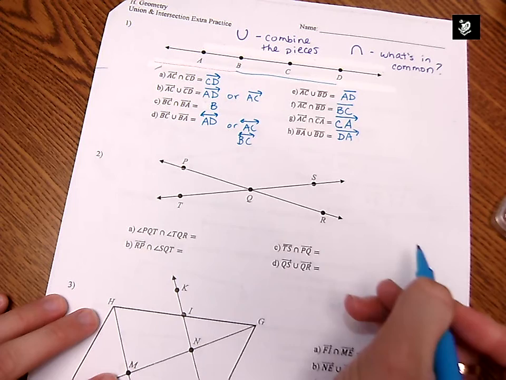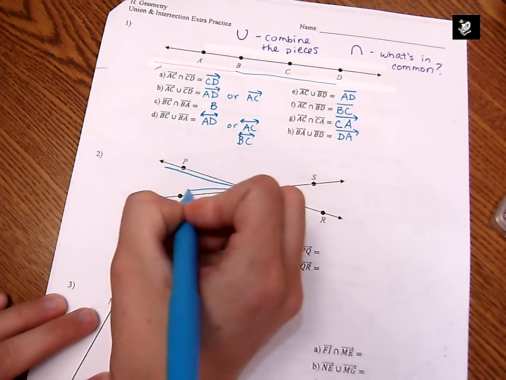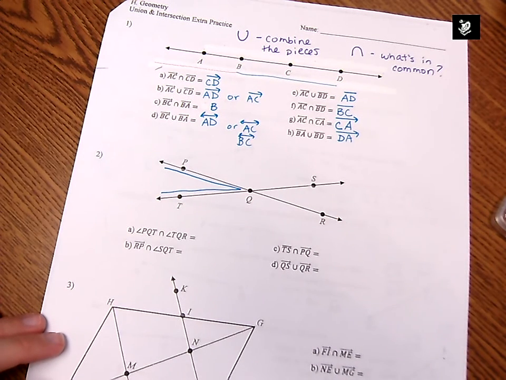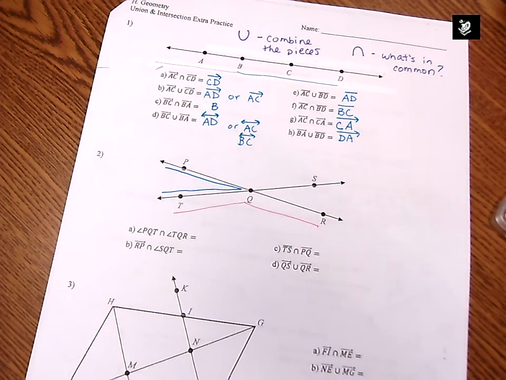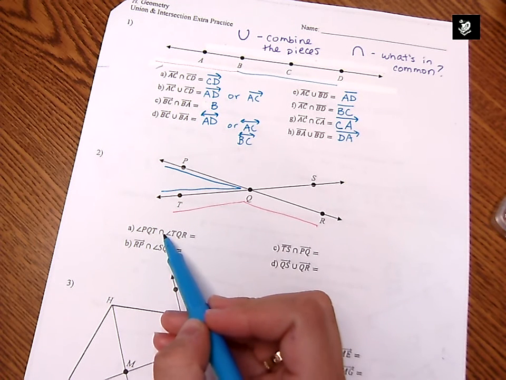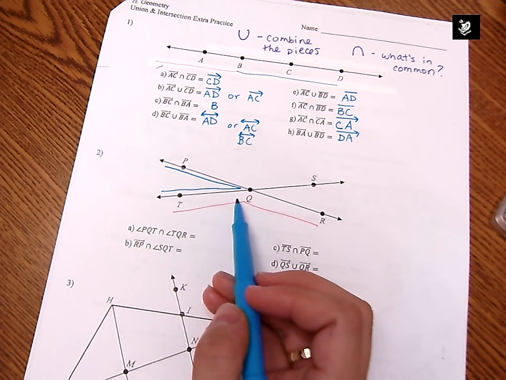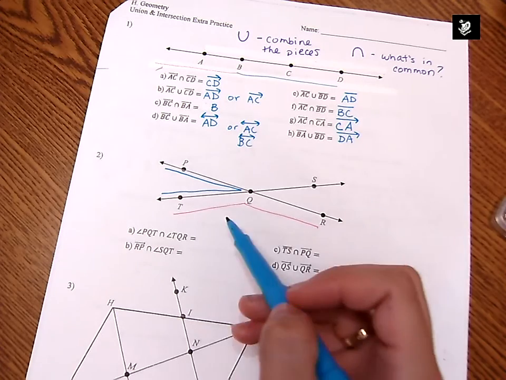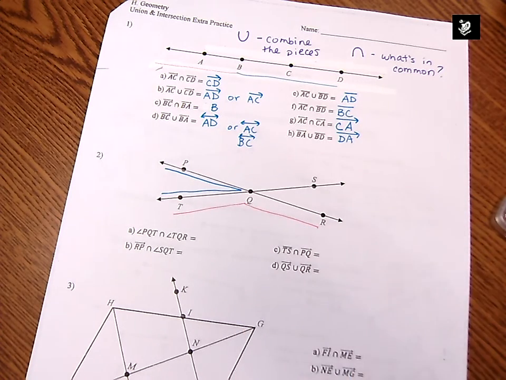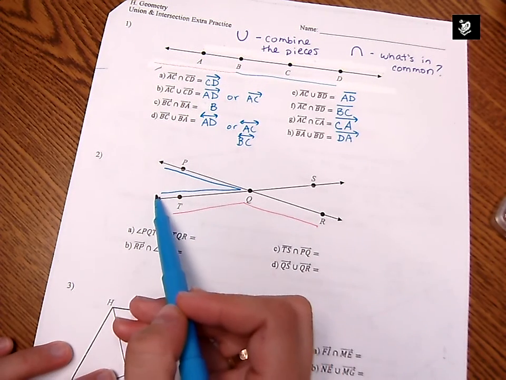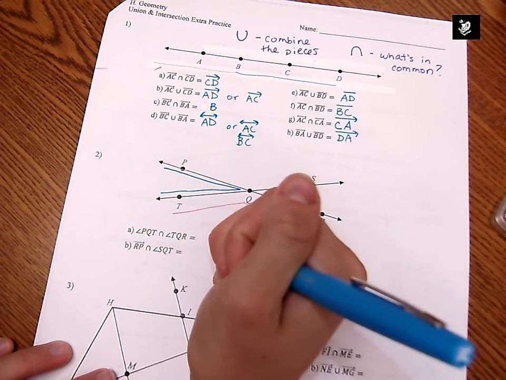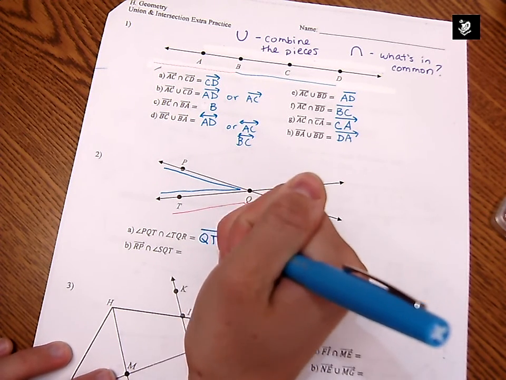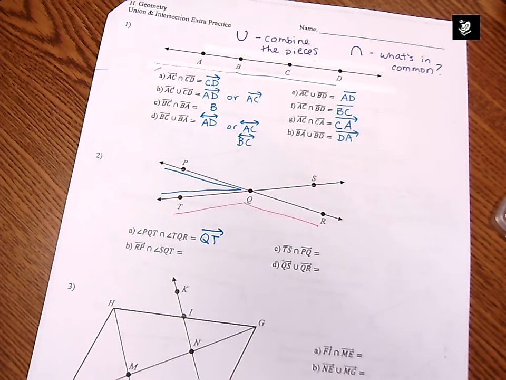So I've got angle PQT, so that's from here to here. And I've got angle TQR, so from here to here. So if I look at these and I want to know what's their intersection, what do they have in common? Okay, well, I have to look, where does the pink and the blue overlap? Now, it's a little hard to see because I was trying not to write on top of it so I can use this example more than once. But here, it's blue, but it's also pink. So they overlap at ray QT, because that's the part of the angle that they both have in common.